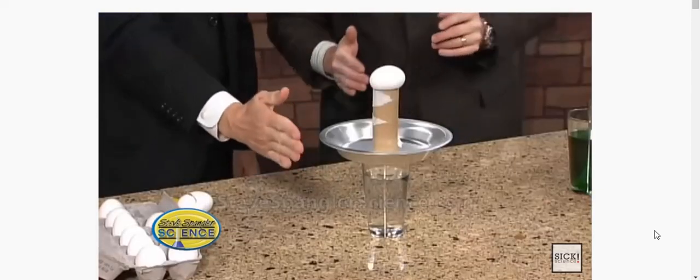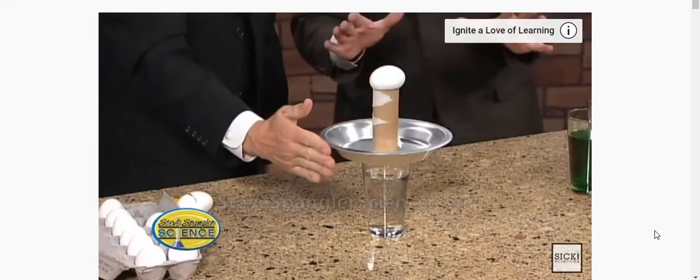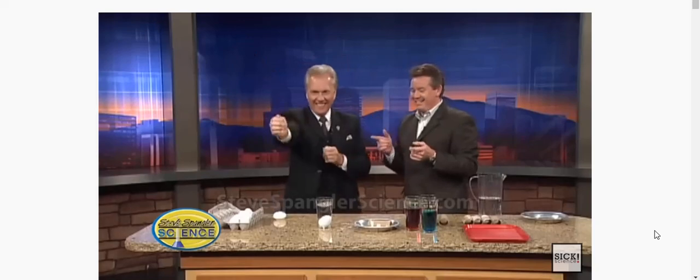So the hand's going to go right here. I give it a okay. Don't knock over the glass, but you're going to give it a little pop. Ready? Okay. Here we go. 3, 2, 1. Give it a pop. Oh! Nice. That was good.